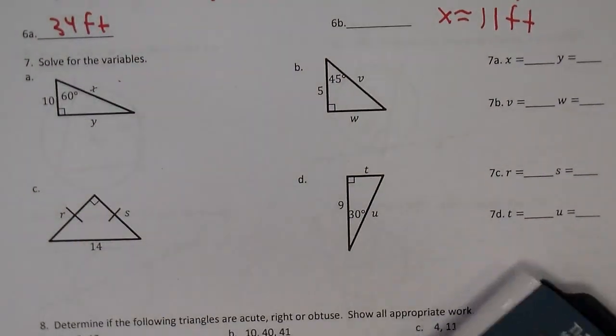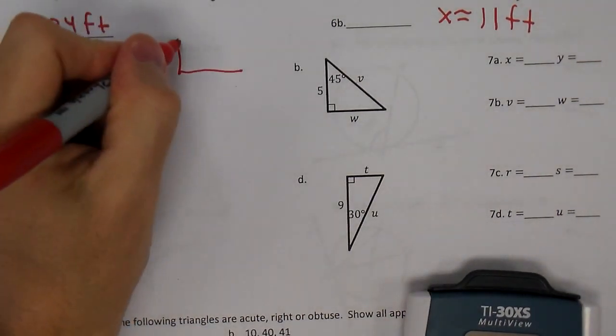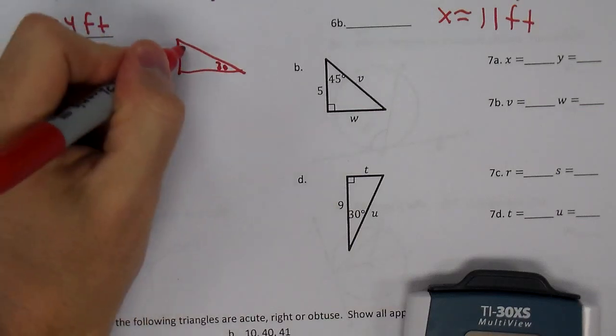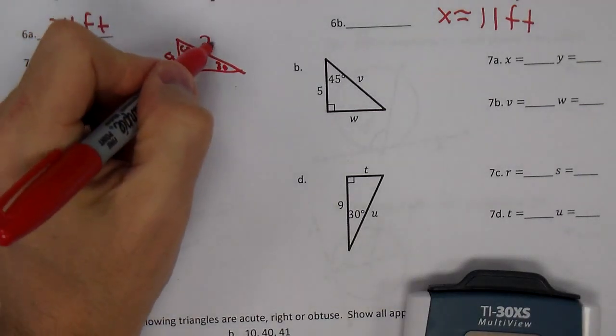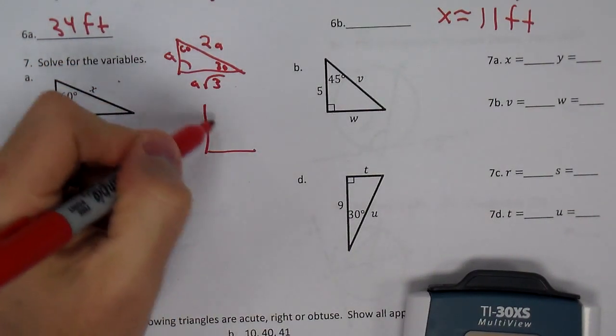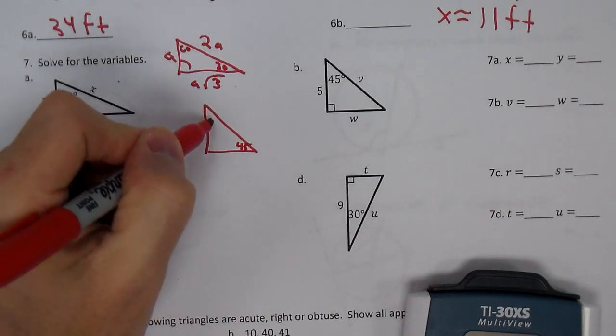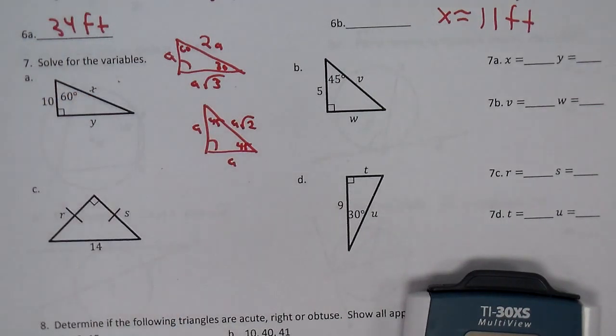So now in 7a, b, c, and d, we're looking at our special right triangles. In our 30, 60, 90 rule, the shortest leg is a, we call the hypotenuse 2a, and the longer leg will be a root 3. And for our 45, 45, 90, our legs are the same and our hypotenuse is a root 2.